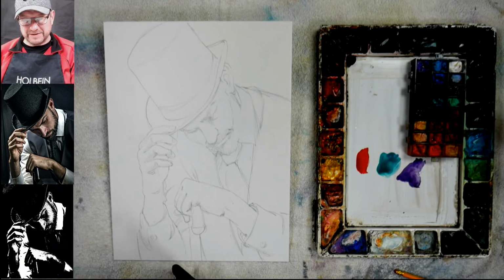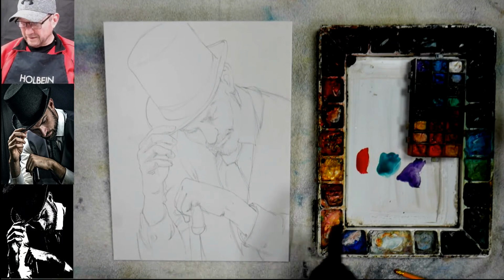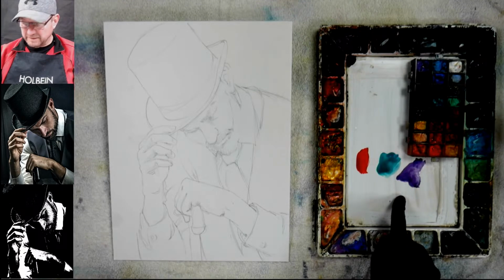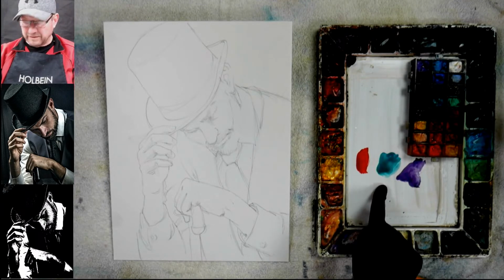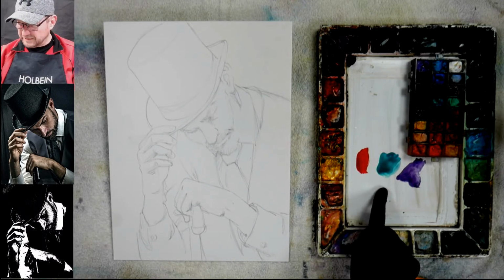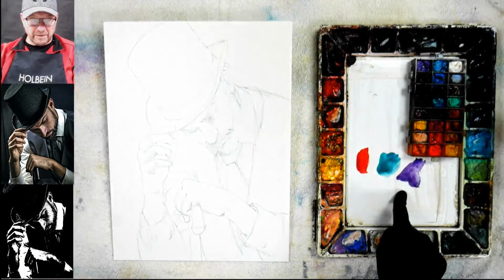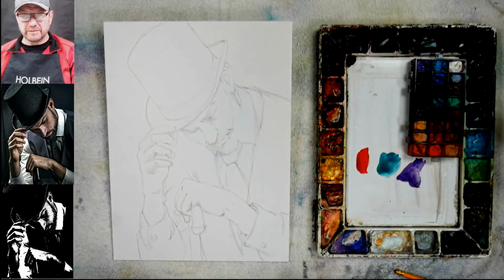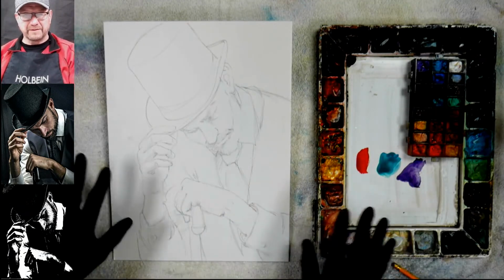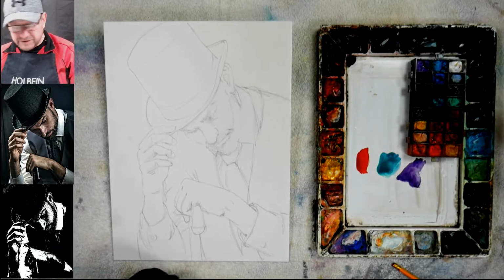Actually, this morning I was looking at some images, and I picked out my color scheme. My color scheme is going to be the red and the turquoise kind of green. This is going to be my two basic colors. I am going to add a little bit of purple, and so I'm going to kind of stick with those colors for my color scheme.